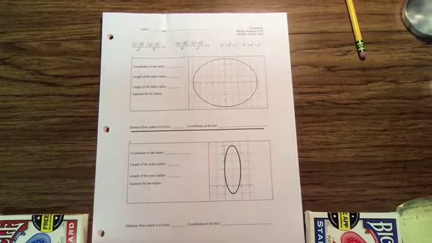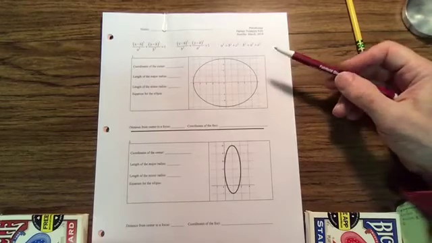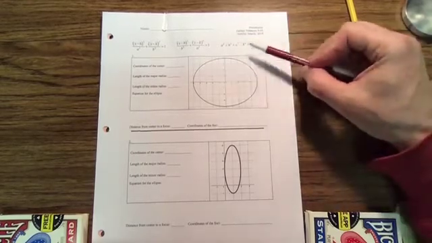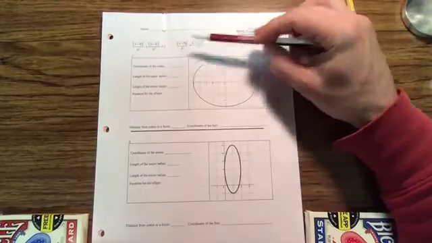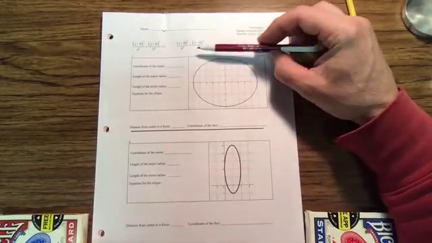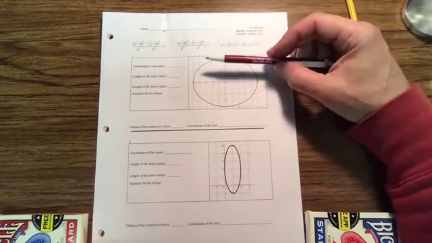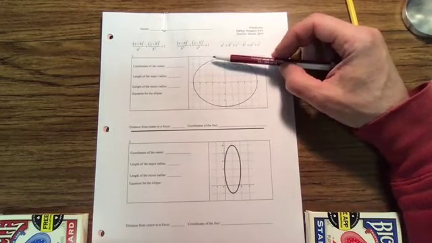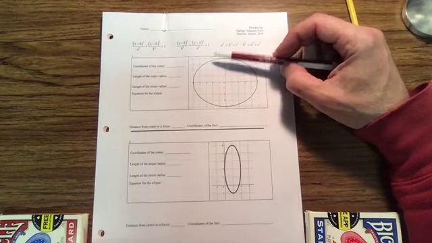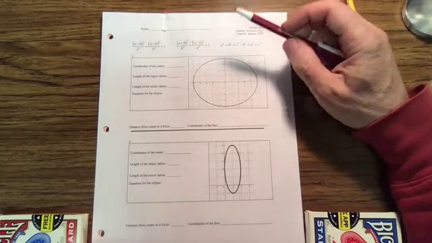All right, so this is not the notes for 9-8. This is partner quiz 9-5, but it's got these standard form equations for ellipses up there. And I just wanted to take a minute to look at these before we look at the standard form equations for hyperbolas, so we can compare and contrast those sets of equations.